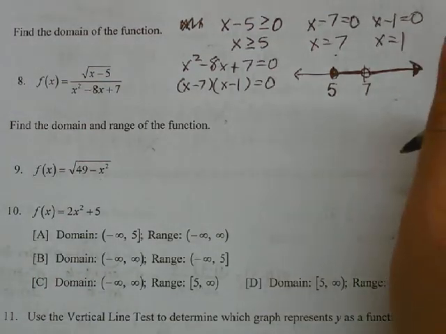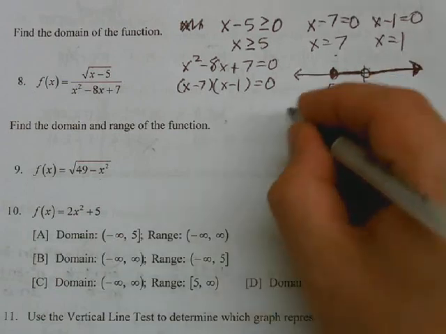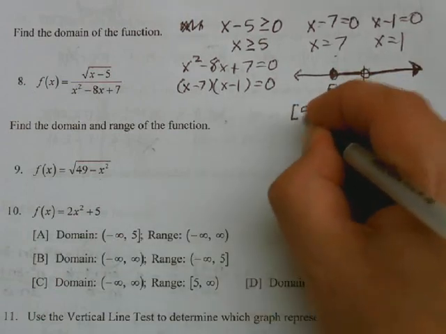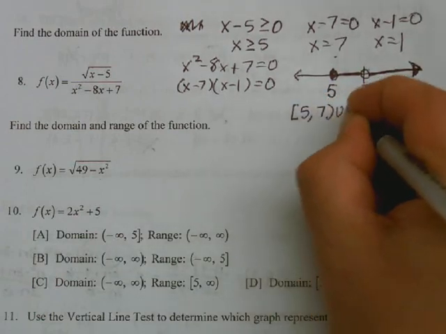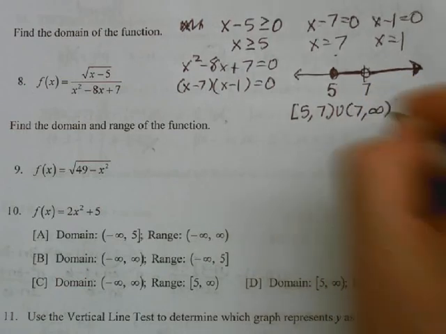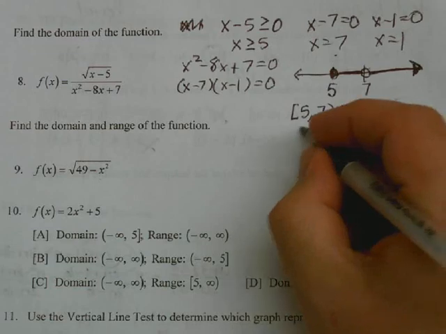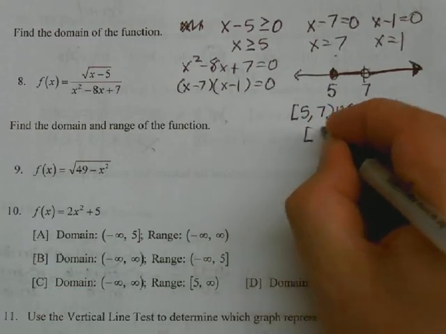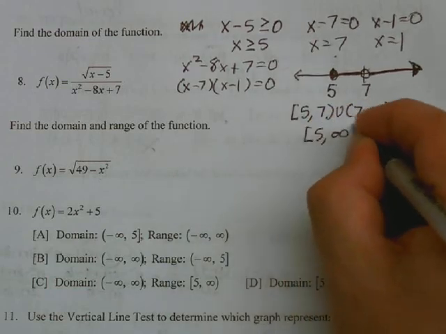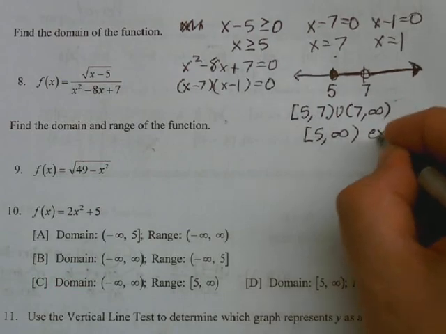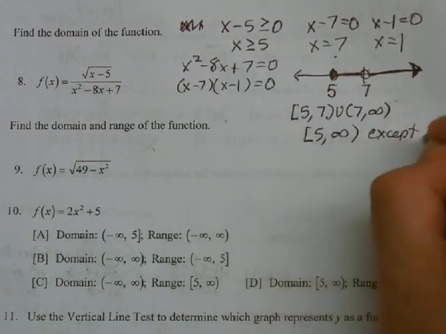So I'm going to show you two ways to write this. We can write it as the union of those two intervals, or it can just say from 5 to infinity except x equals 7.